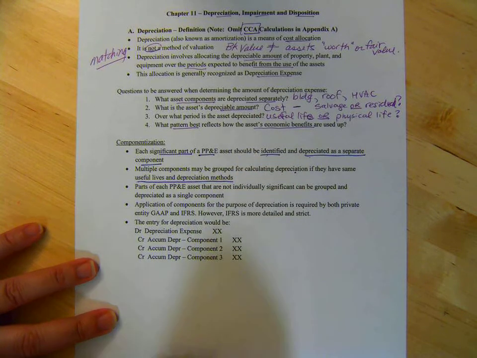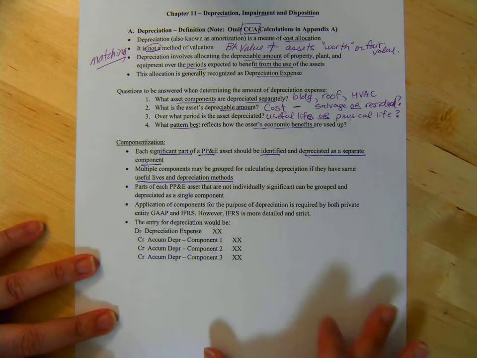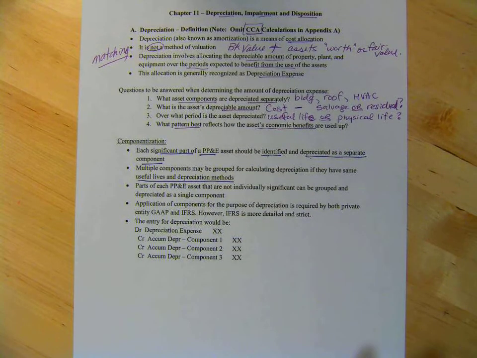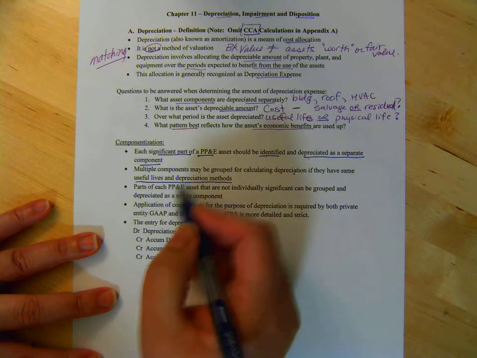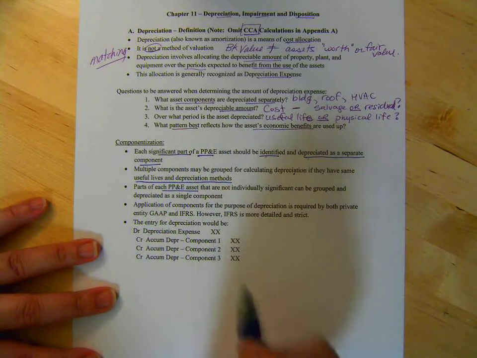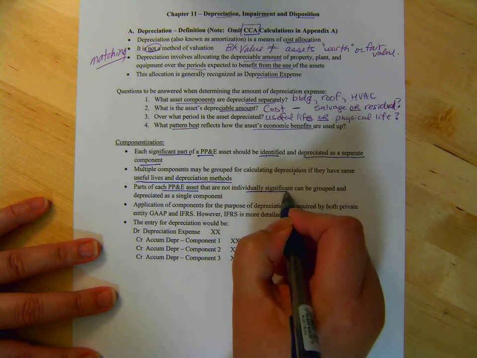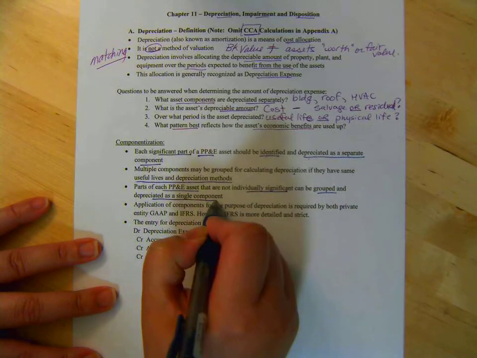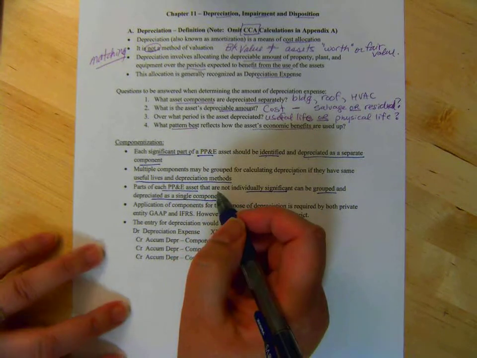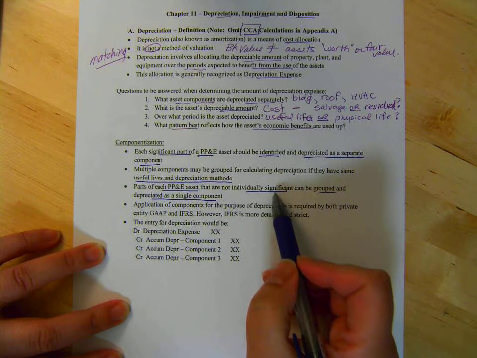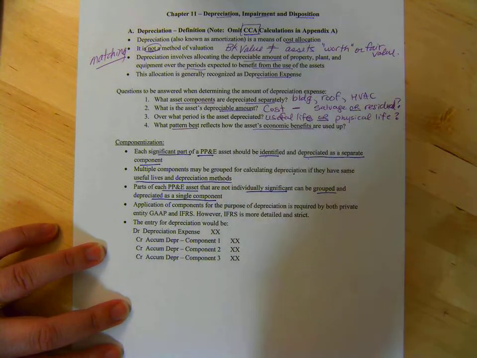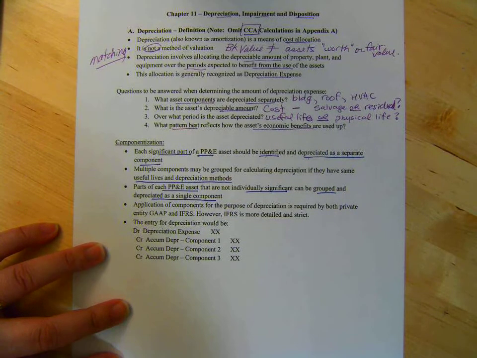Okay? In the questions, in real life you'll have to decide that using your professional judgment and so on. But on tests we'll tell you what the components are and what their life is and everything. Parts of each PPE that are not individually significant can be grouped and depreciated as a single component. So for example, you might take all the electrical systems, all the wiring and stuff, that would be part of the building, depending on what kind of building you have, and is it a plant, is it a high-rise, or what.